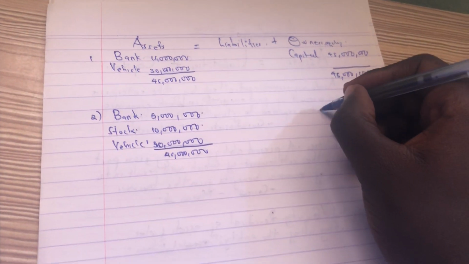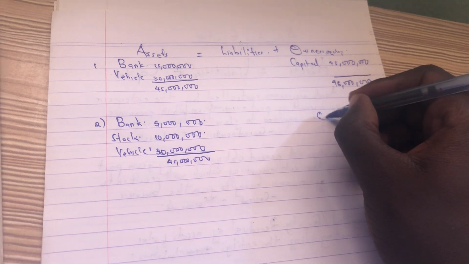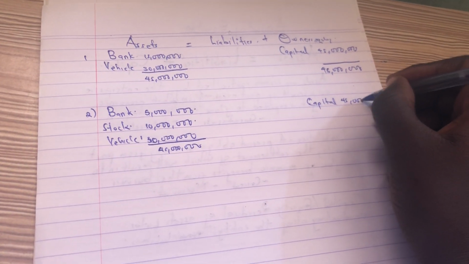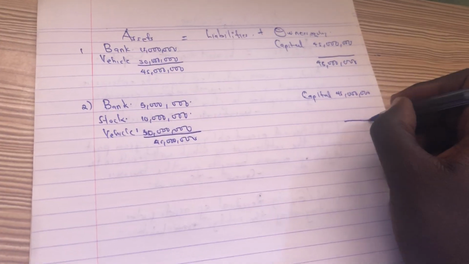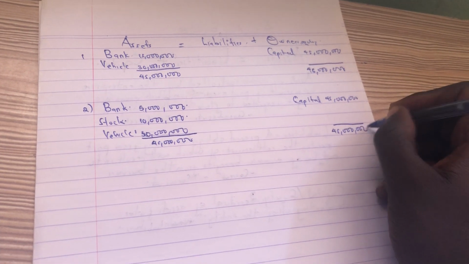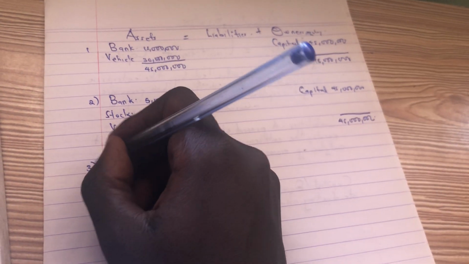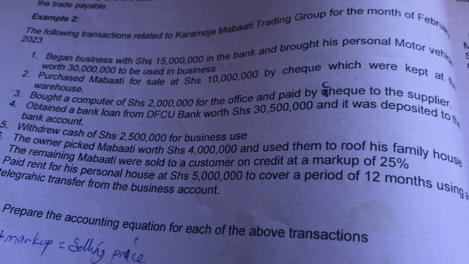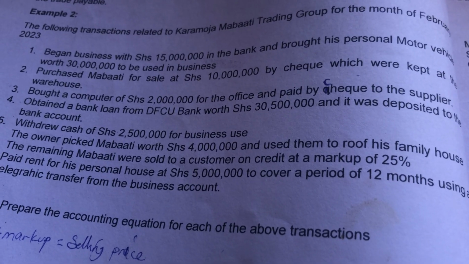To this side, we have owner's equity, which is our capital. Our capital, which is 45 million. It has remained unchanged this side. So here we remain with 45 million. Are we together?